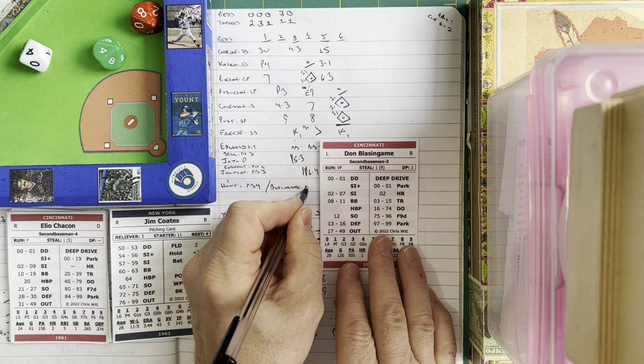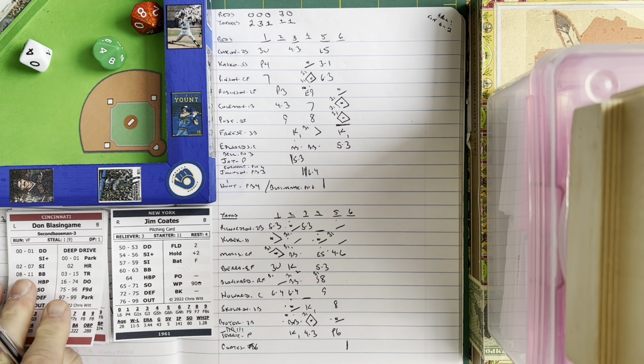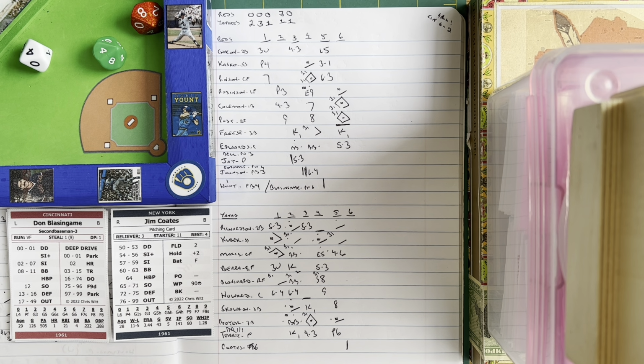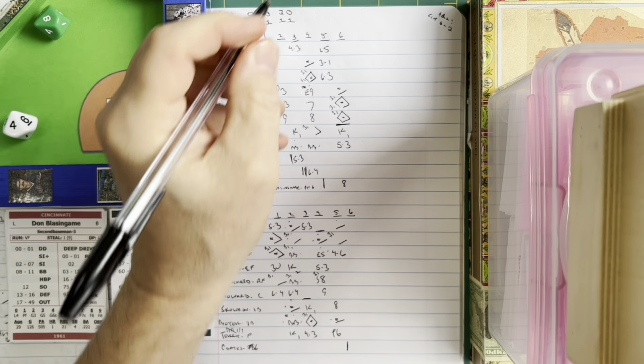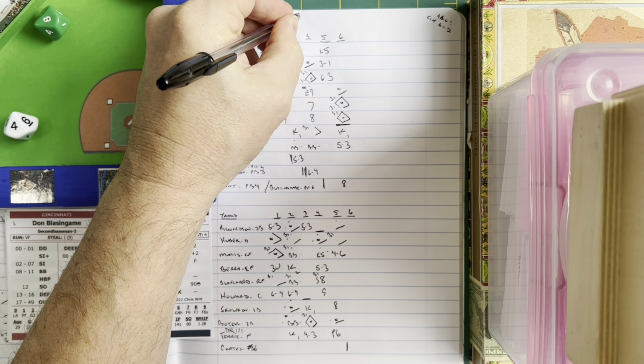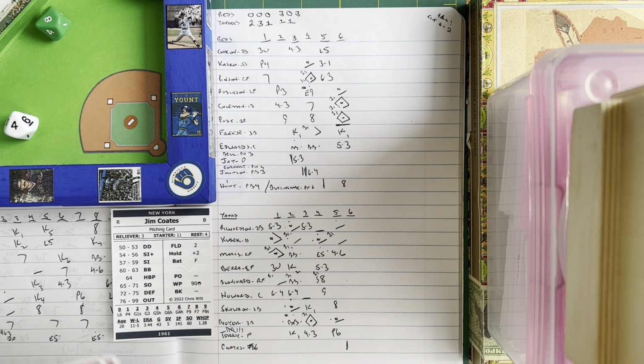Chacon would be next. No point in saving the left-handed pinch hitters, I guess, although we're going to save Lynch for later. He's the stud pinch hitter for the Reds. Coates is going to go from the windup. The delivery to Blasingame is hit to center. Here comes Maris, and he's got it for out number 3. But the Reds in the 6th score 3 on back-to-back homers by Coleman and Post.